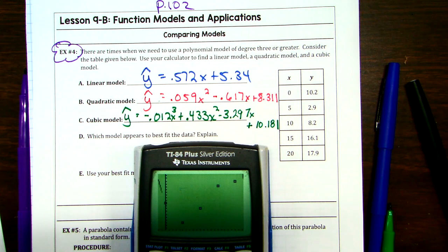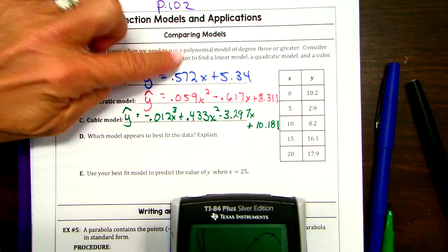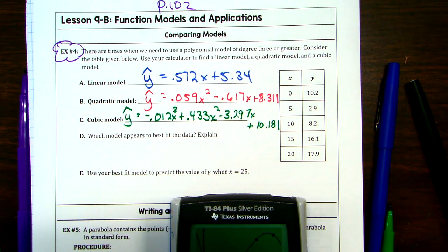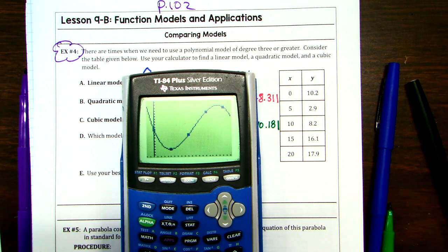Hit graph, and let's see what this one looks like. Ooh, this one's exciting. This one looks really good, because if you look ahead, part D is which model appears to be the best fit data. We said the line was kind of okay, because remember with a line, you don't have to hit all the points. You kind of want some below, some above. So if there was no cubic model, between the two of those, I would have picked linear. But this is perfect. It actually hits all the points.